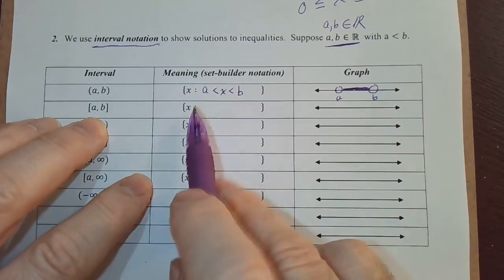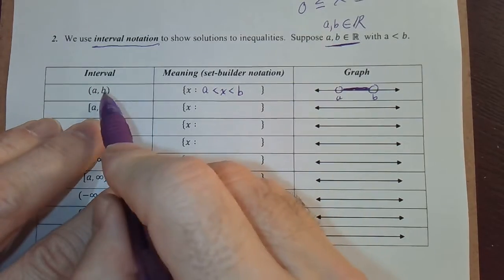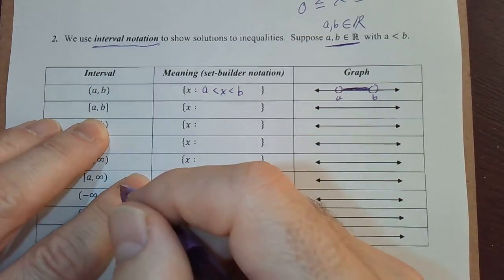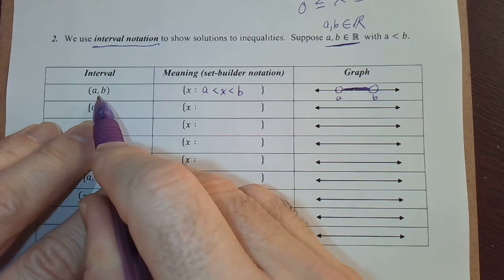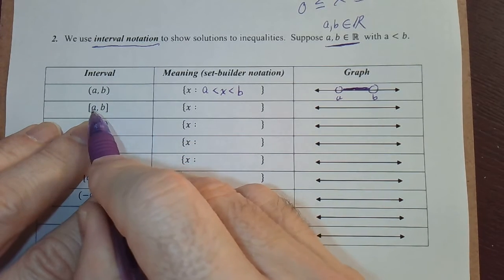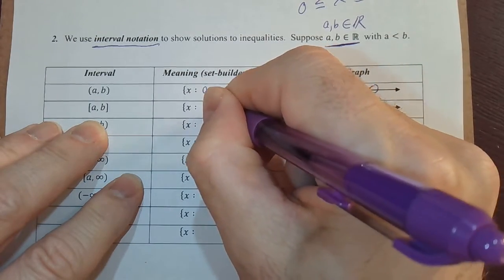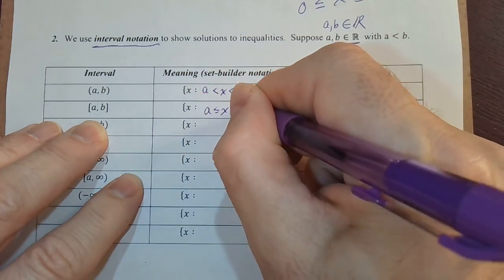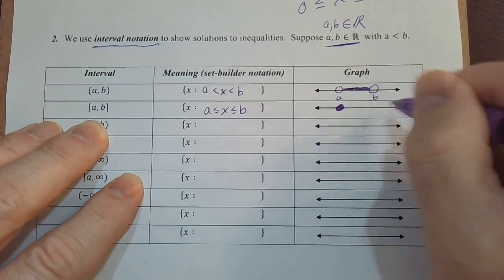This is called an open interval, by the way. You don't have to memorize that if you don't want to. Open interval means you got parentheses on both sides. When you have a square bracket, it means almost the same thing, but you include the A and the B. So it'll look like this, less than or equals instead of less thans. And you use a solid circle.